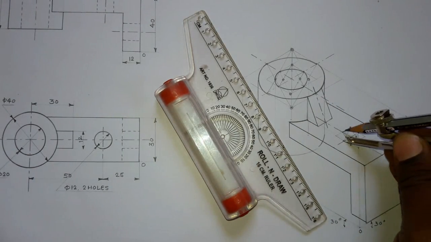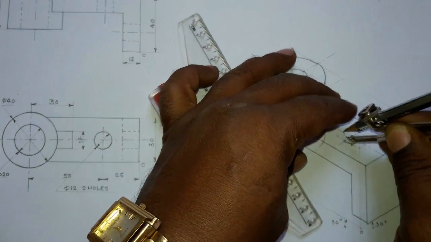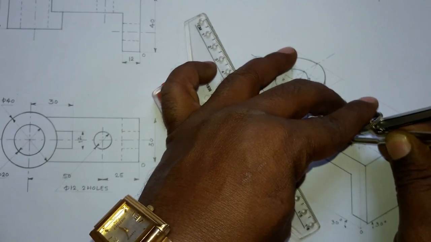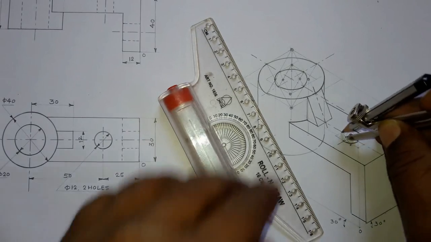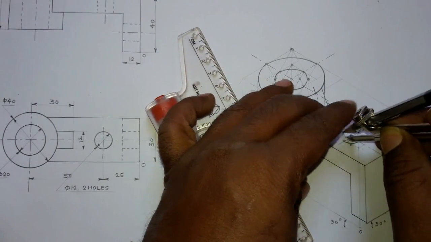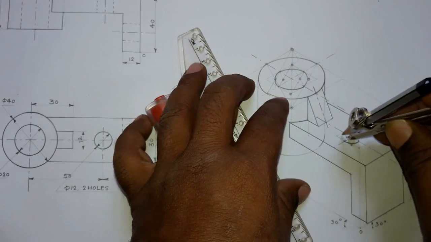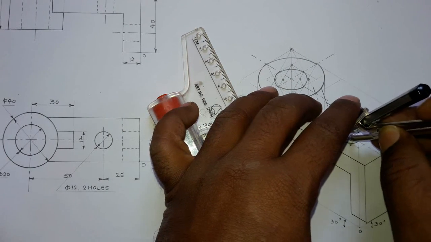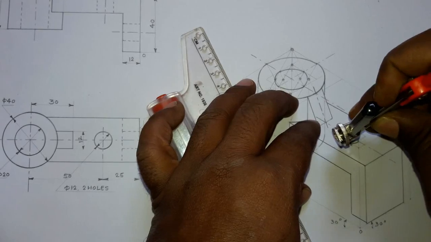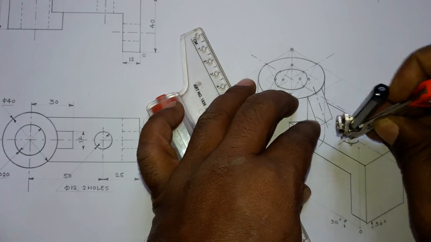Then this as a center, this is the last point distance. Complete this.